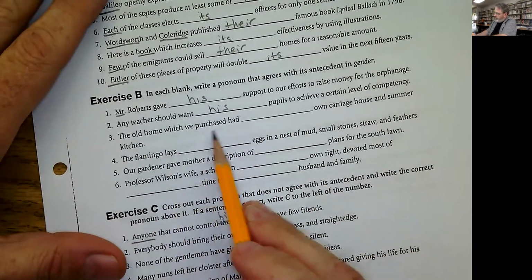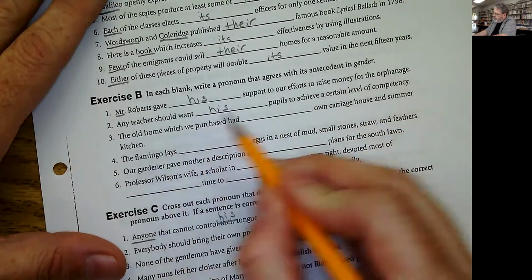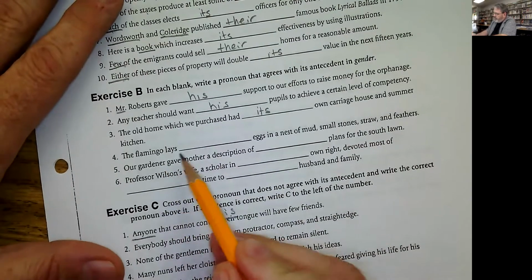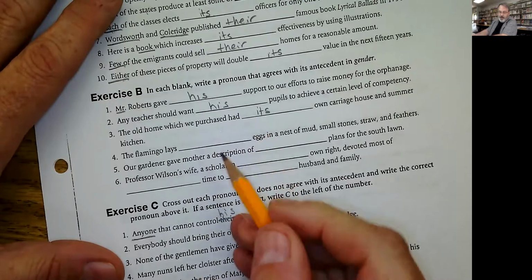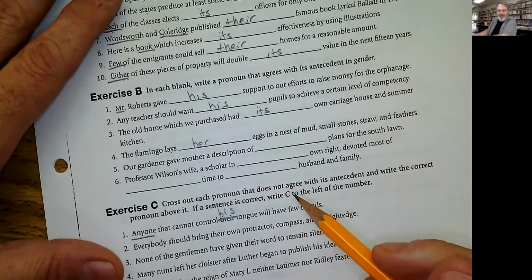The old home which we purchased had its own carriage. It's one home. It does not have sex. The flamingo lays its eggs or her eggs, because only girl flamingos lay eggs.